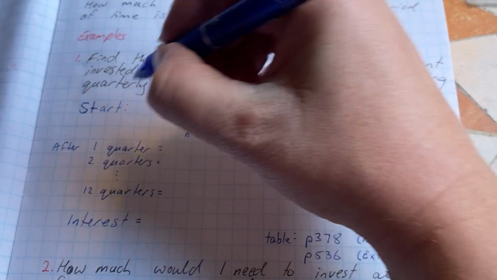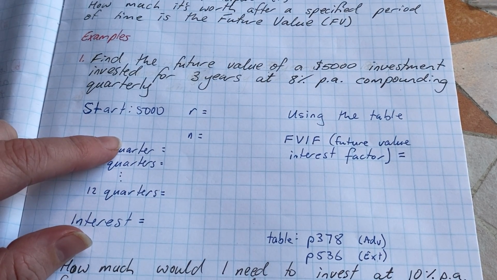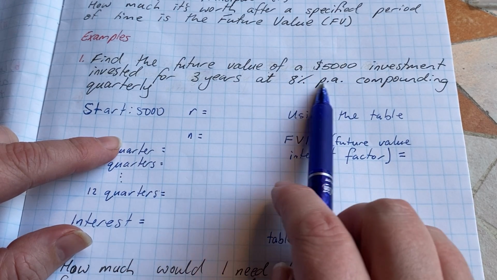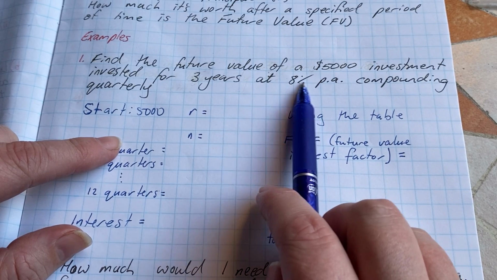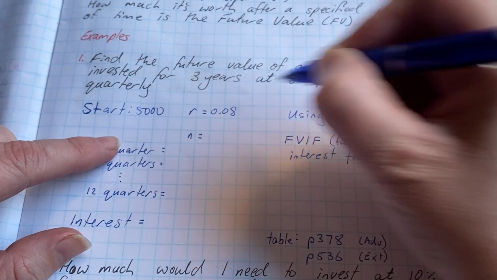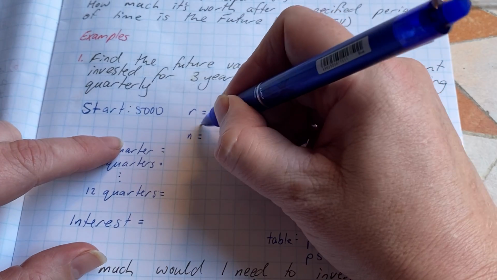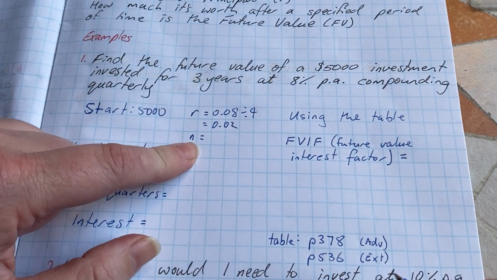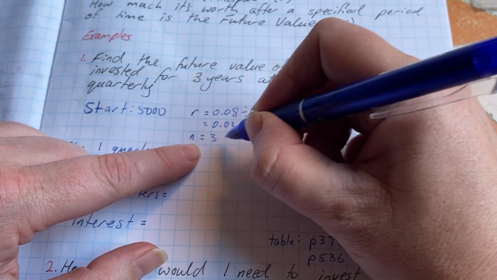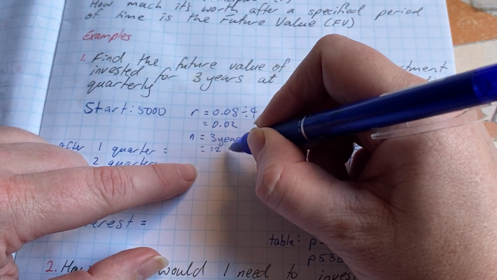Okay, so at the start, it's $5,000. That's how much we're investing. Our rate of interest. Now, because it's compounding quarterly, we don't use our 8%. We do want to know how much our rate of interest is per quarter. So 8% is 0.08, so remember we use decimals. Divide it by 4 to get it into quarters. Okay, so that's 0.02. N is the number of quarters. So 3 years, there are 4 quarters in a year, so times that by 4, so that's 12 quarters.